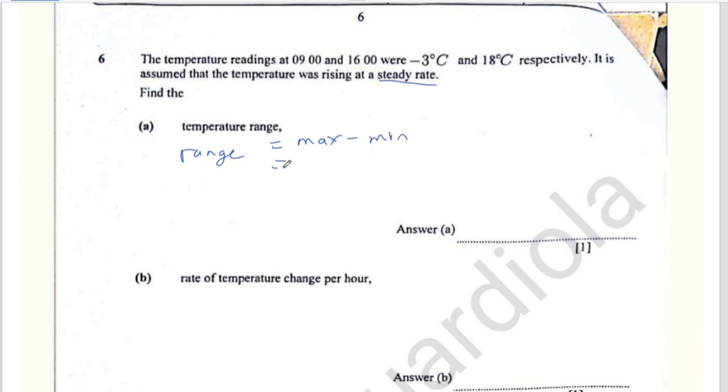To find the range, very simple: maximum temperature minus minimum temperature. The maximum is 18 degrees Celsius. The minimum is -3. So 18 minus -3. Since these are directed numbers, it's the same as 18 plus 3, which is equal to 21 degrees Celsius. That's the temperature range. The range is the difference between the maximum and the minimum. Always don't forget to put units.